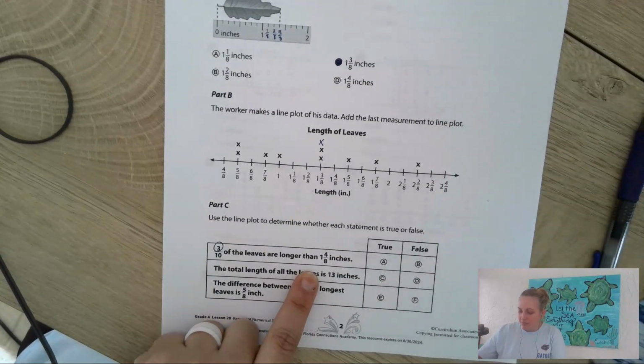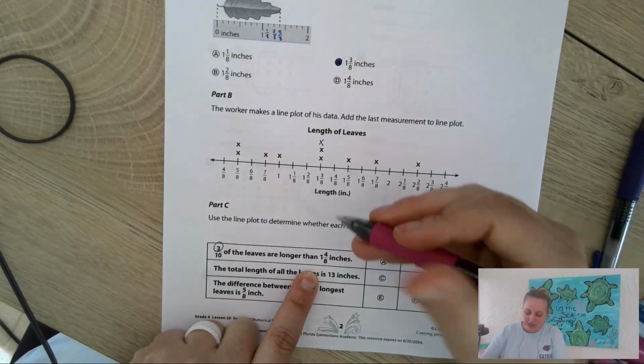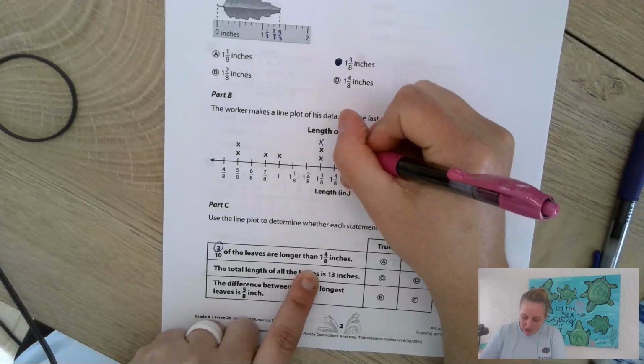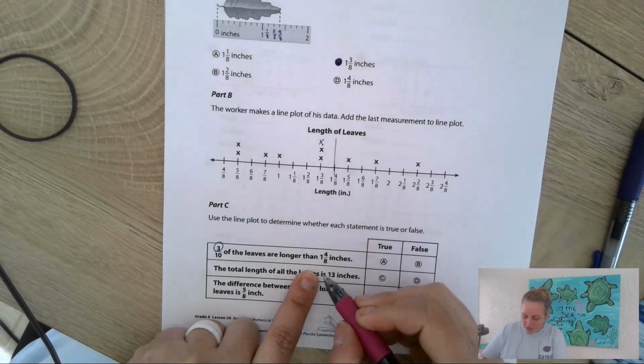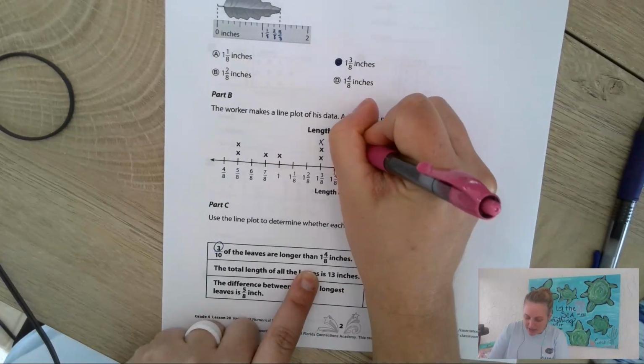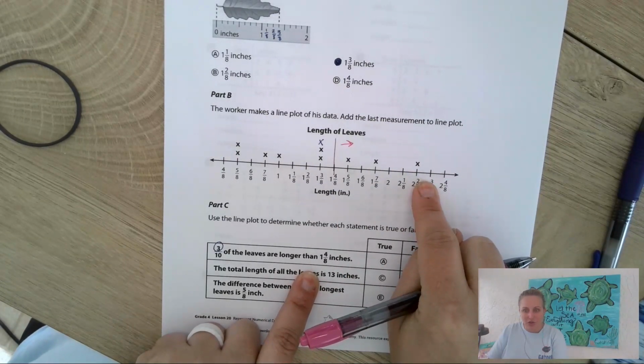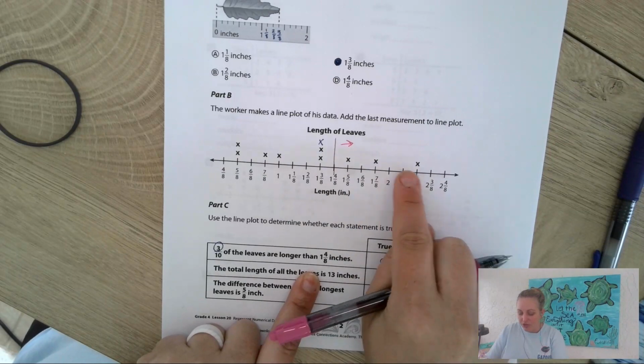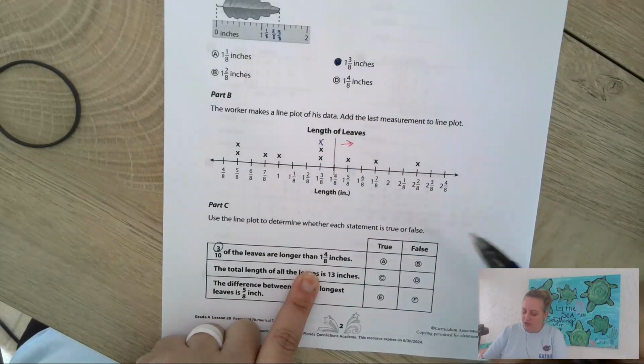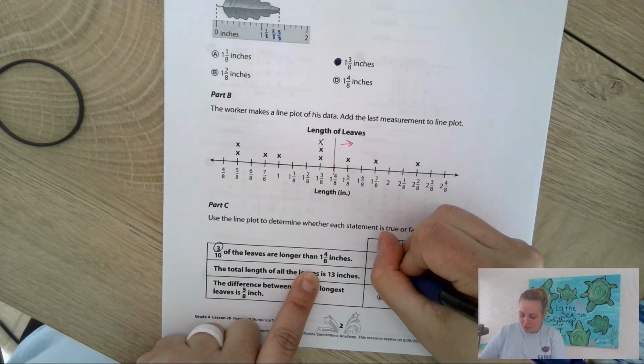So I'm going to grab a different color just to make it a little bit easier because I'm going to write on my line plot. Here is 1 and 4/8. So this one is saying, do I have 3 X's on that side of 1 and 4/8, on the longer side? I do, 1, 2, 3. So that makes this question true.